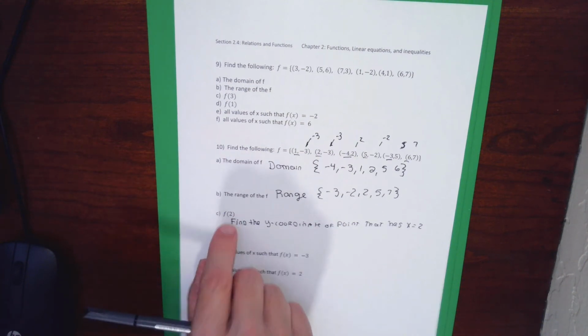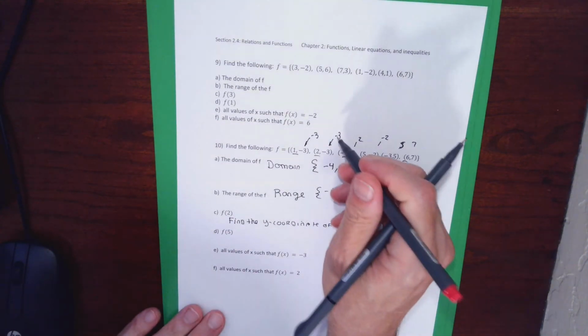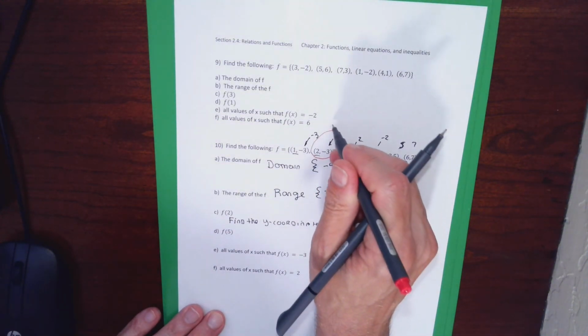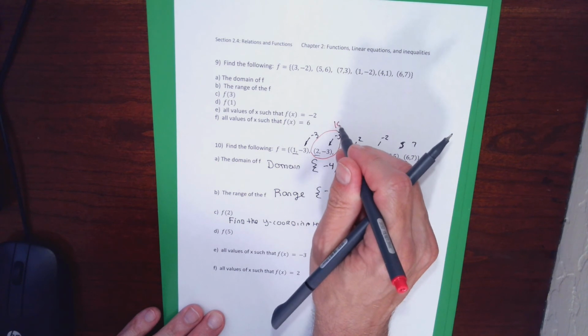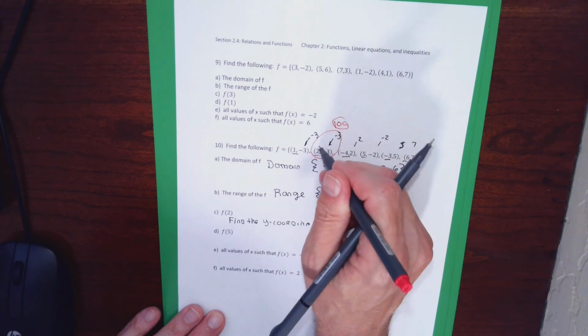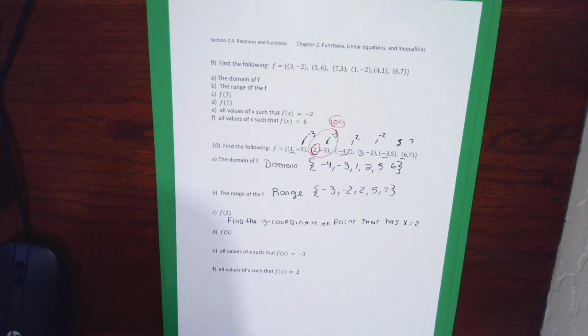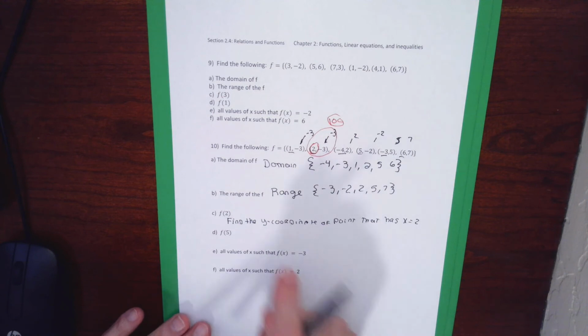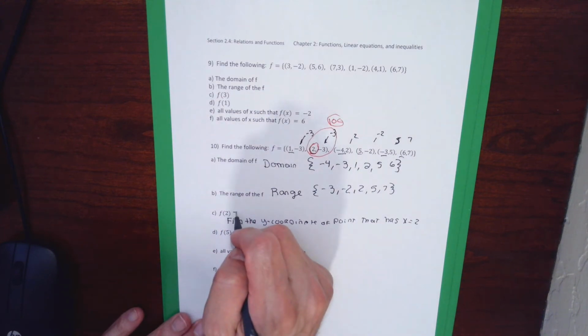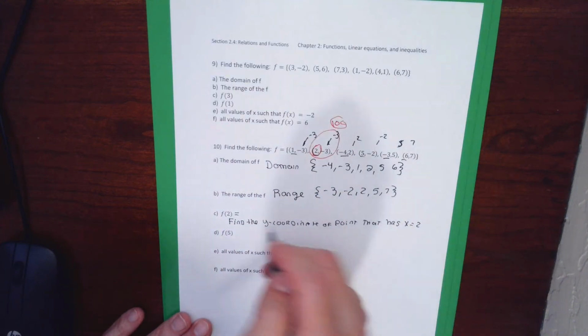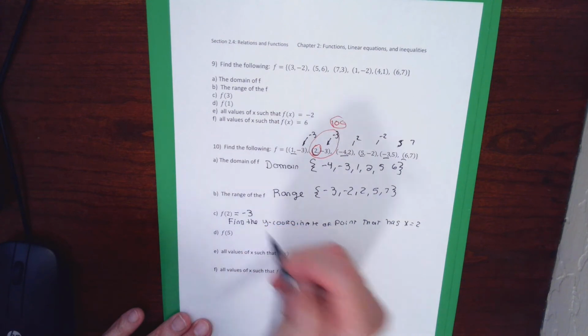And this question C is very specifically calling out this point. Question 10C gives me the value of 2 inside of parentheses, and in function notation, numbers in parentheses stand for x's. And when I plug a number in for x, I get a number out for y. The y here is going to be negative 3.